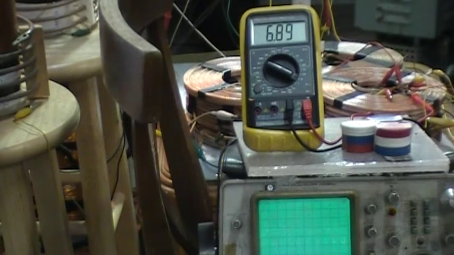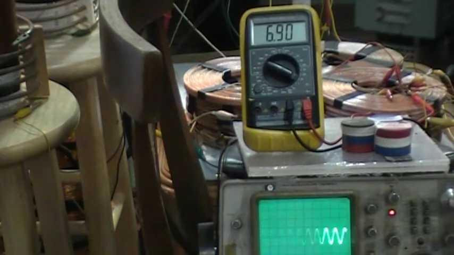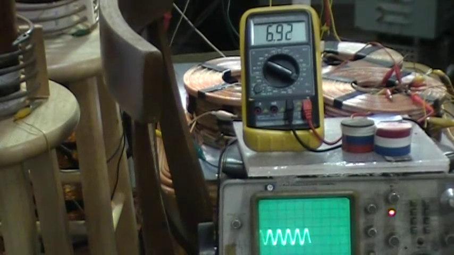We're going to have the second sensor over here on top of phase 1, and we're going to move the voltage here. Make sure we can see both the scope form and the voltage meter.